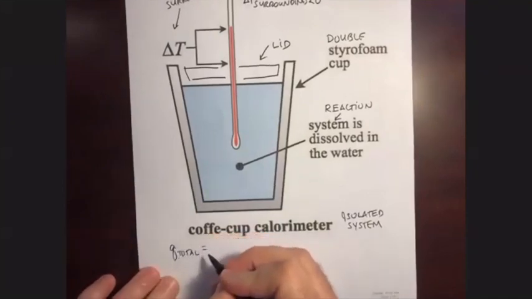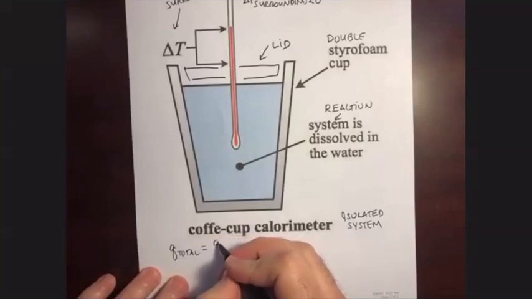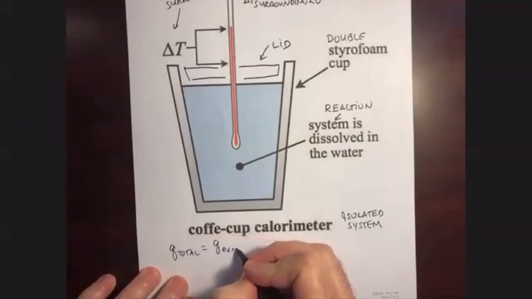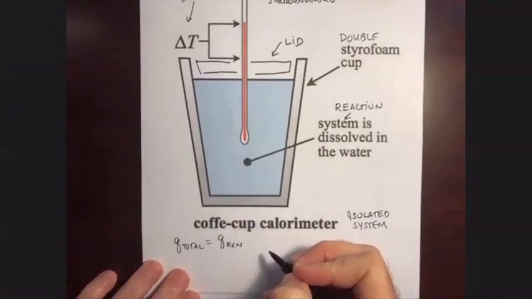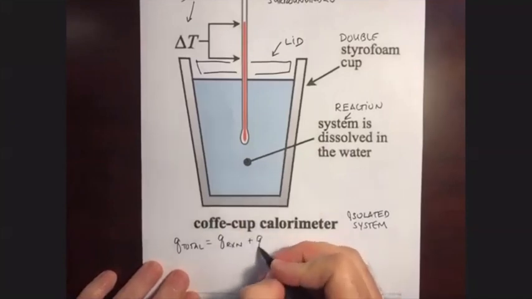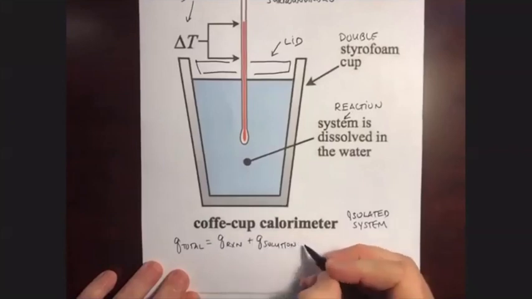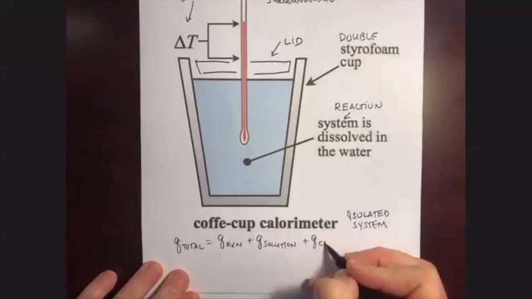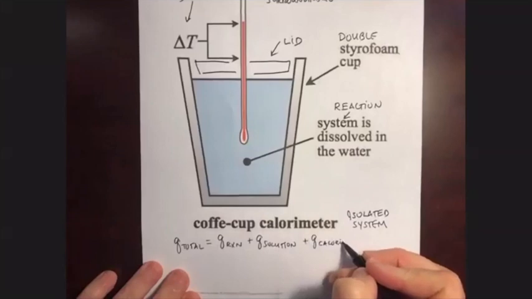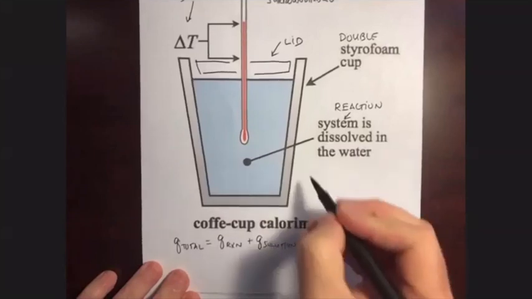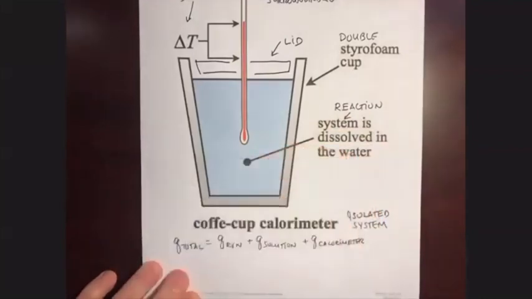Well, it would be whatever heat the reaction exchanges plus whatever heat the solution exchanges plus whatever heat the calorimeter itself exchanges. We have to include the calorimeter because the interior of the calorimeter is in contact with the solution and capable of exchanging thermal energy with it, right?